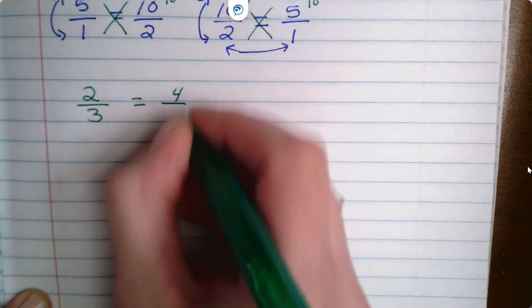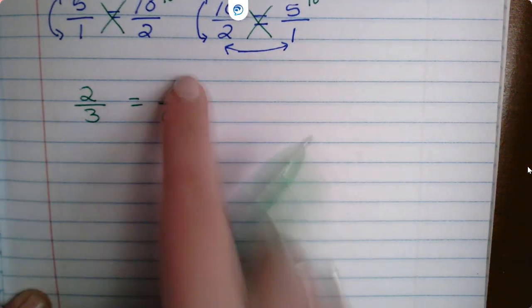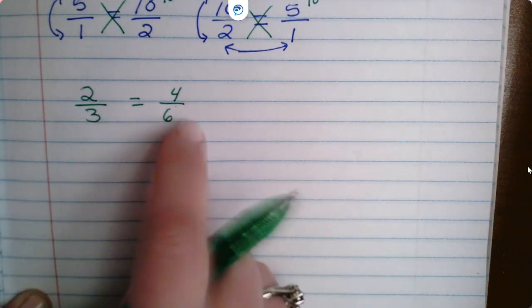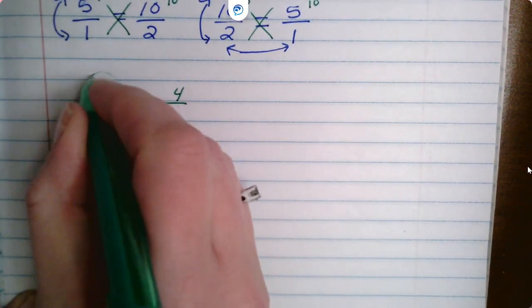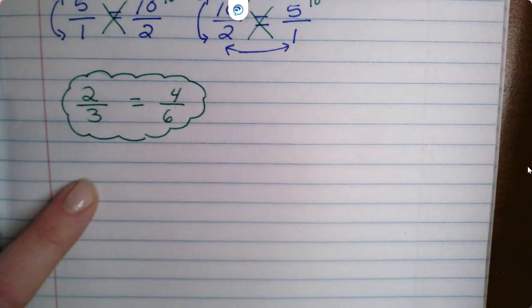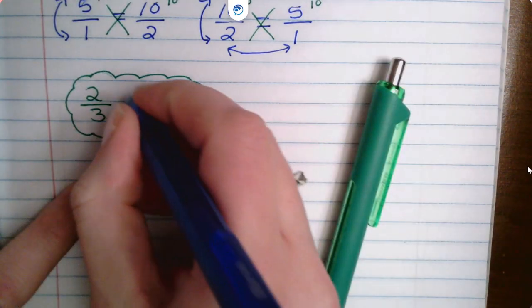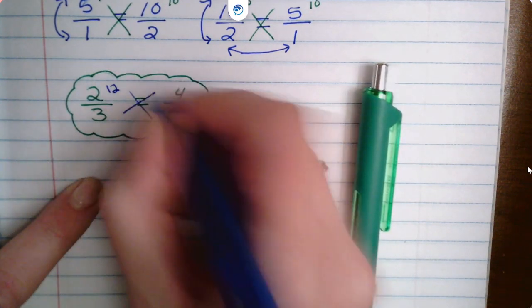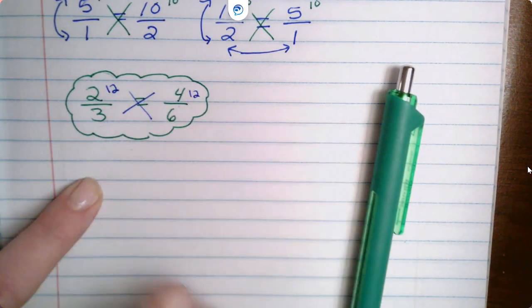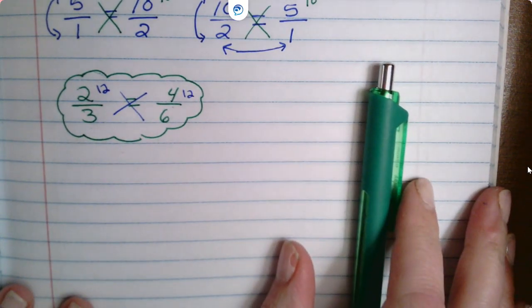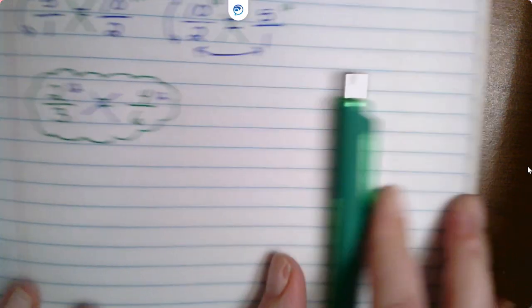I know that these would be equal because 4/6 simplifies to 2/3, or 2 times 2 would give me 4, 3 times 2 would give me 6, or I can cross multiply and find the same thing. So if I were to cross multiply, 6 times 2 would give me 12, and 3 times 4 would also give me 12. So a few different ways that you can note that those ratios or fractions are equivalent and you have a true proportion.